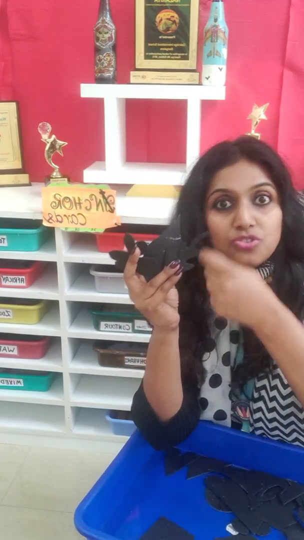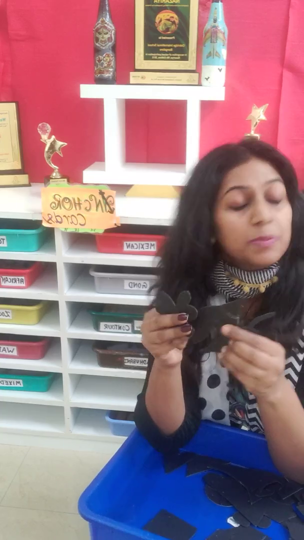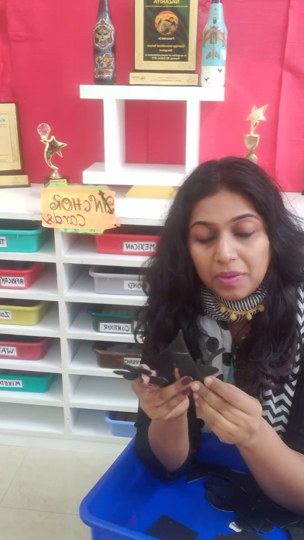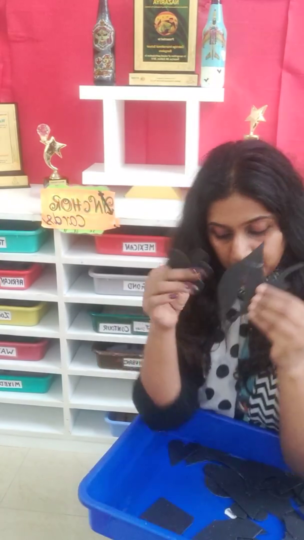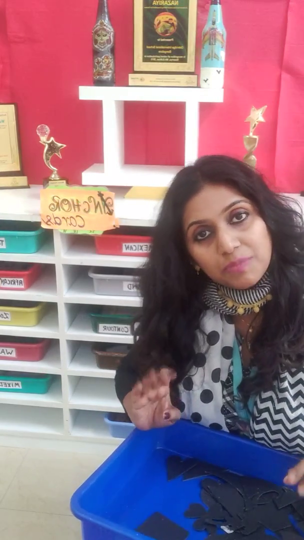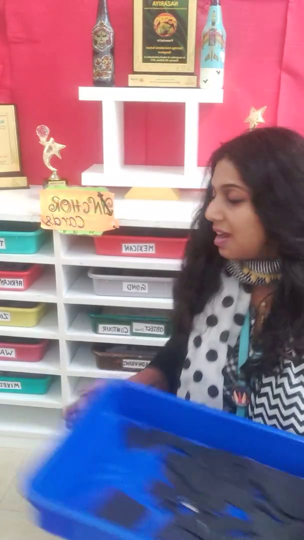Yeah, so they're going to create some abstract art. They practice how to trace around the stencil, especially the little ones in PYP and EYP. For their fine motor development, it kind of helps them. So I have these stencils for them to practice and to create some abstract art.